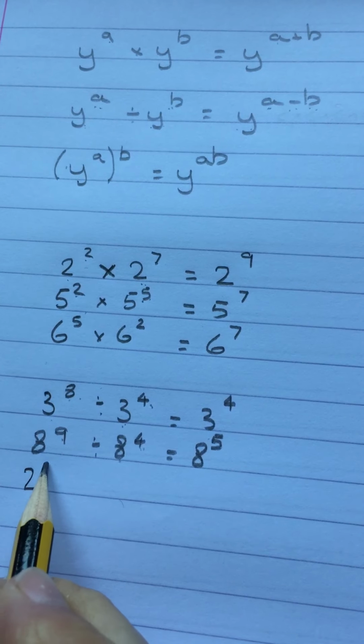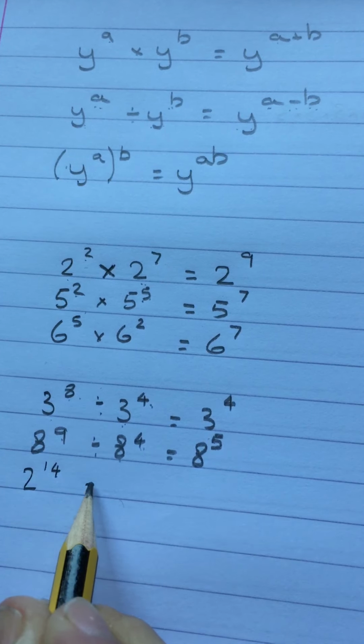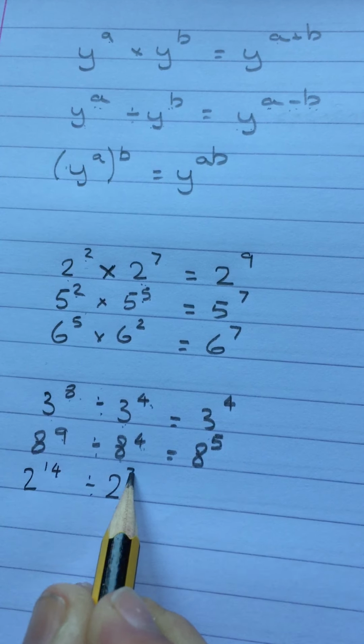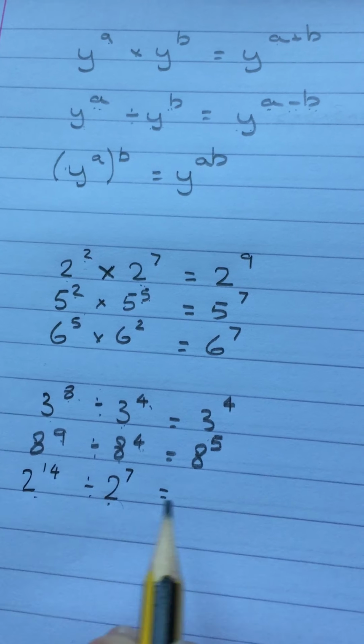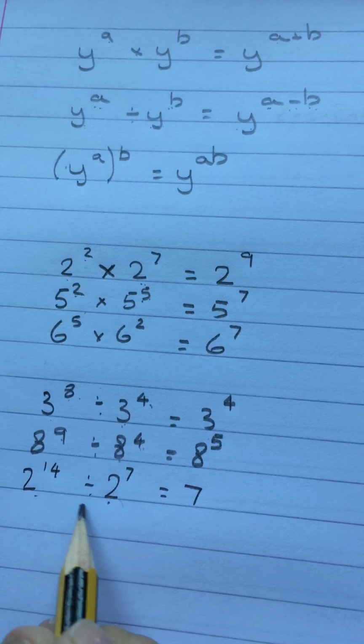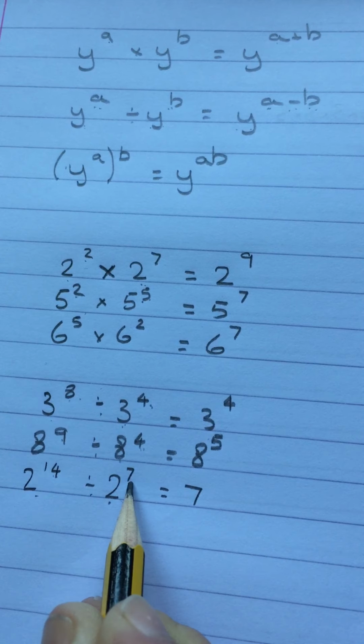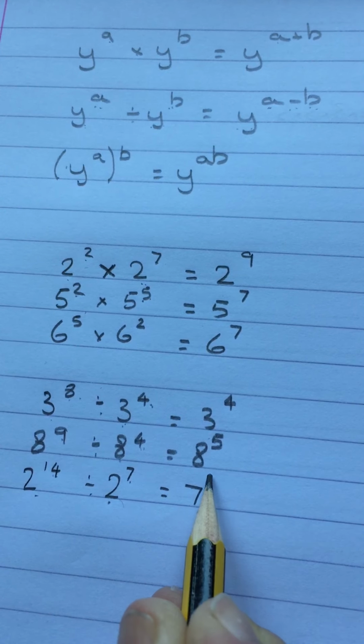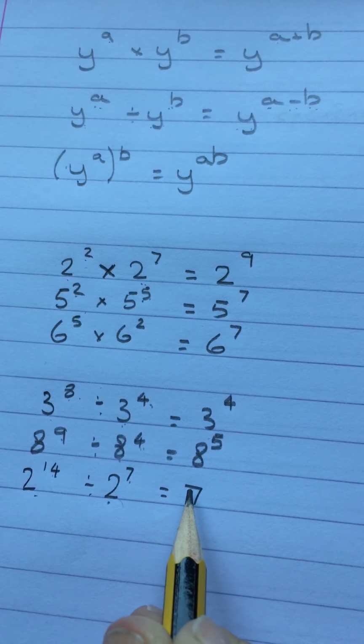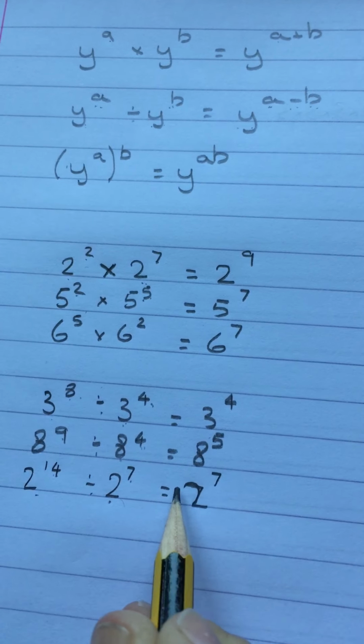If I had 2 to the power of 14 divided by 2 to the power of 7, my base number stays the same, and because I'm dividing, I take these away from each other, so that gives me 2 to the power, why did I write 7 there? 2 to the power of 7.